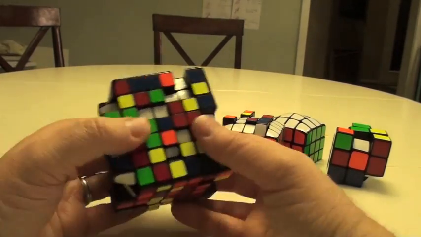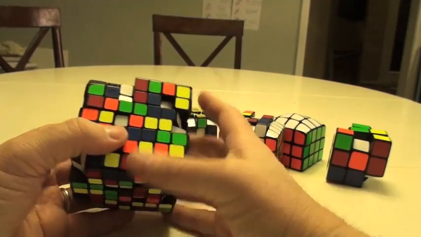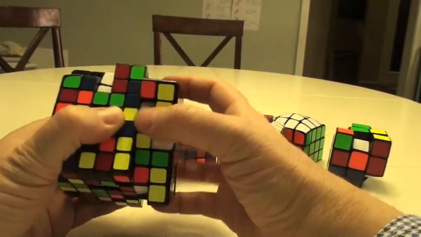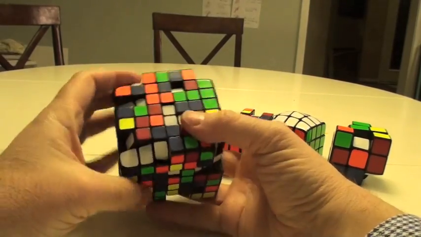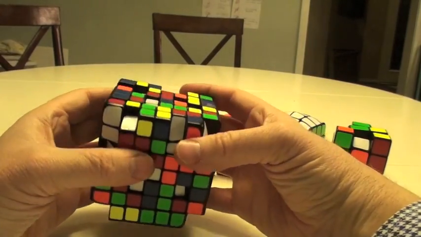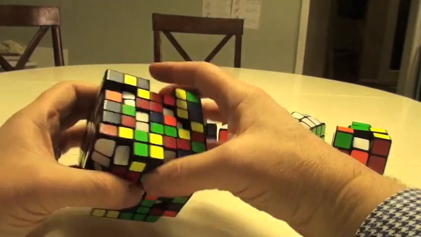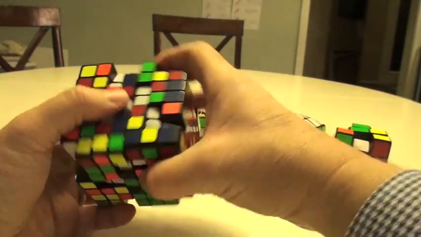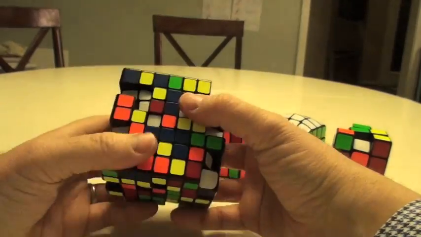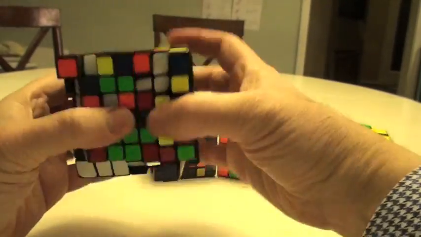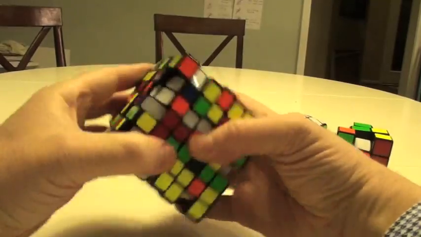Now what about this beast? Well, it's not too different. All I'm going to do now is do my 1, 2, 3, 4, 5. This is now a 5 by 5 reduction. So I'm going to put in the centers exactly the same way. Place this here. So it's just a 5 by 5 solve.